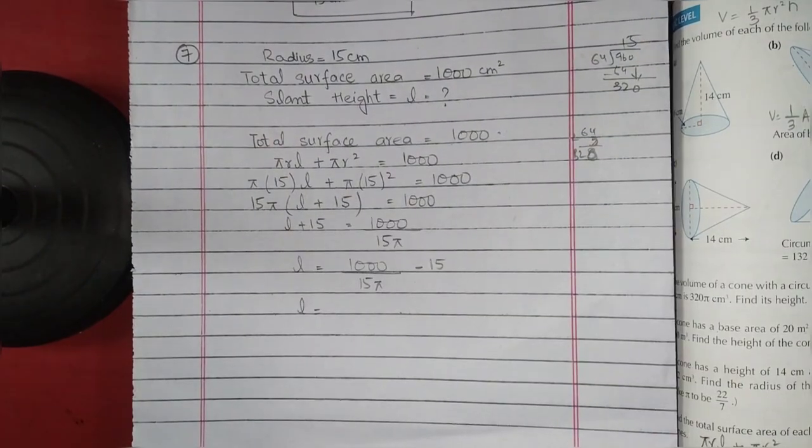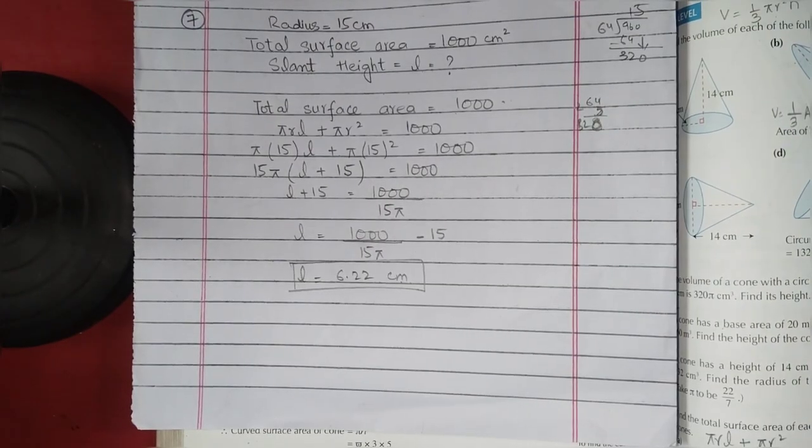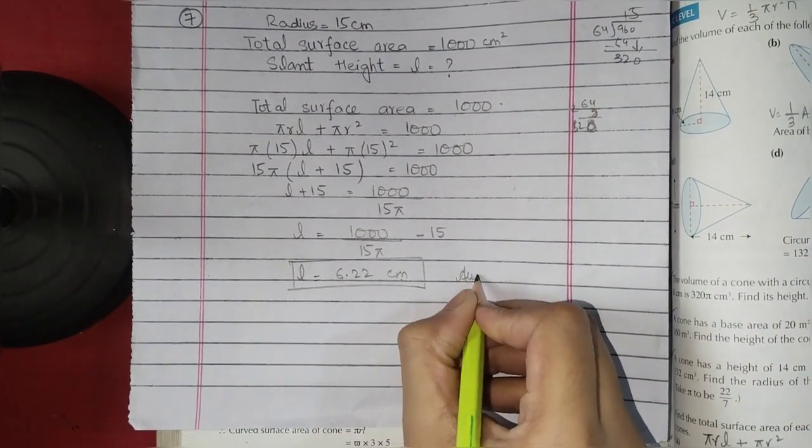Now give me some time for the calculations. So here we have our question, and this is your answer. We have found the slant height.